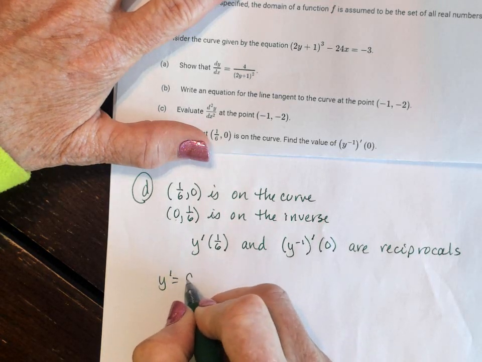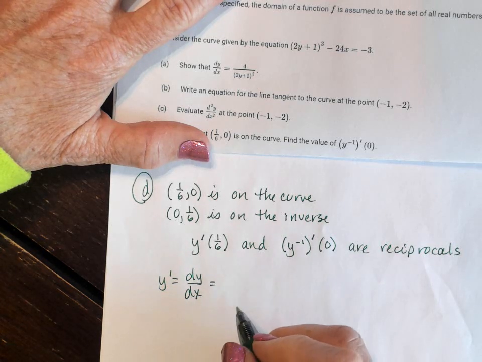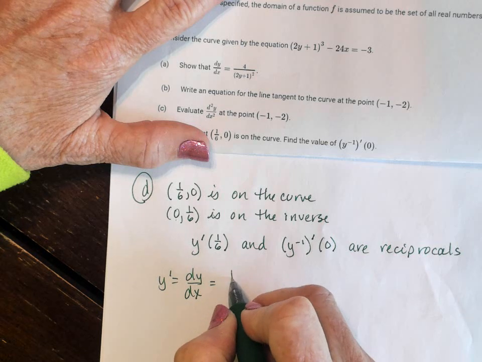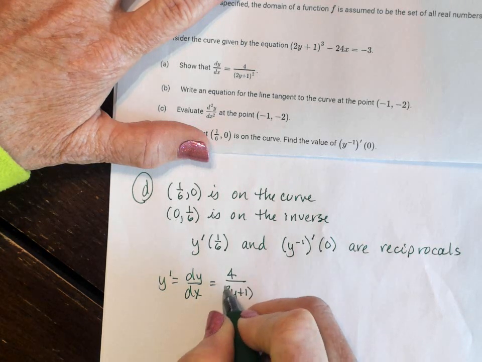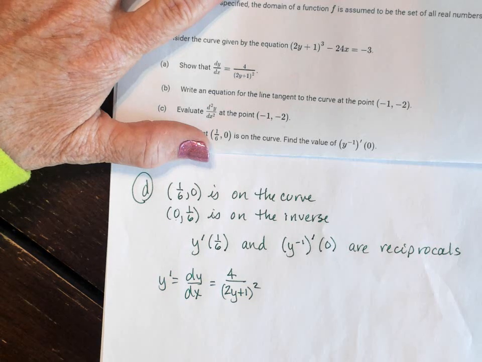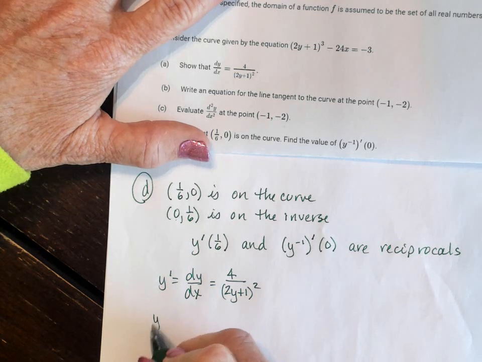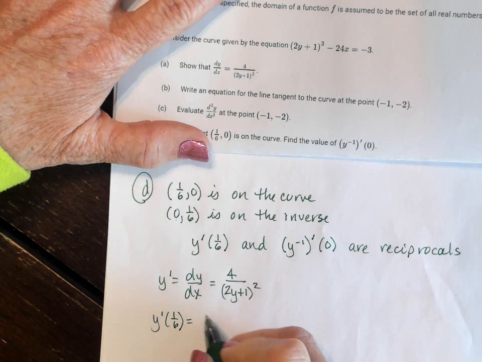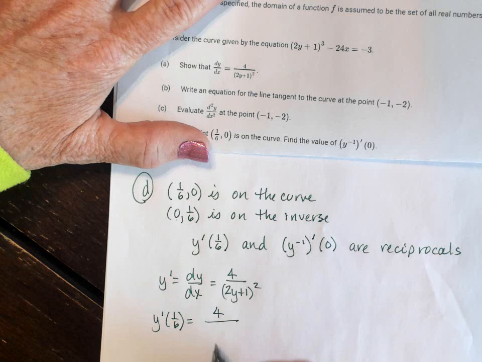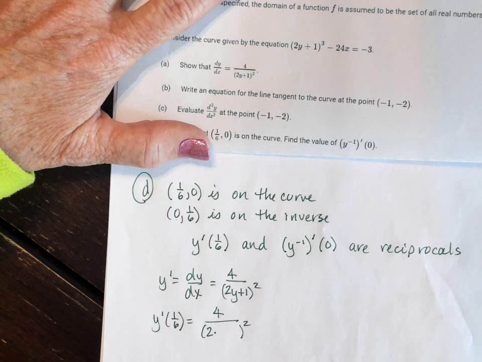y prime was dy/dx, and that was 4 over (2y plus 1) quantity squared. So we can find y prime at 1/6 as 4 over 2. Now, this is where I think it's tricky.